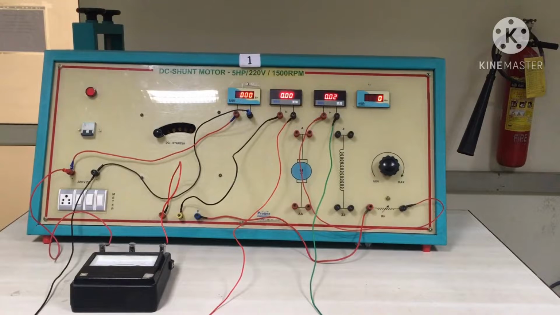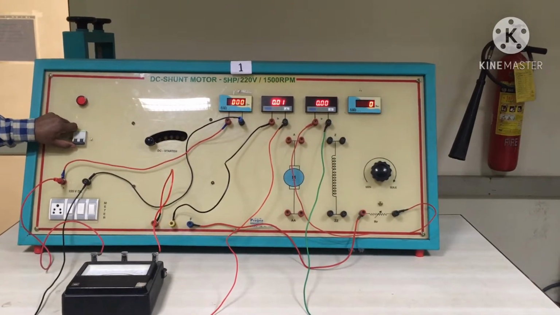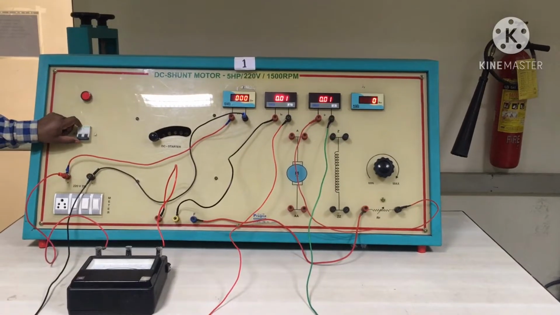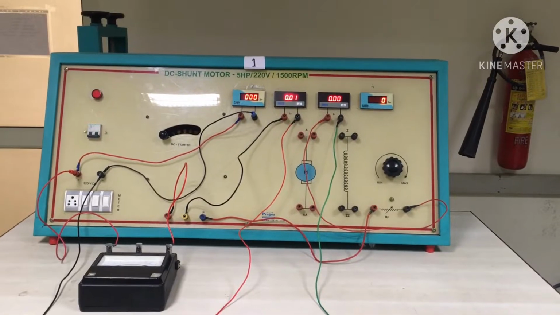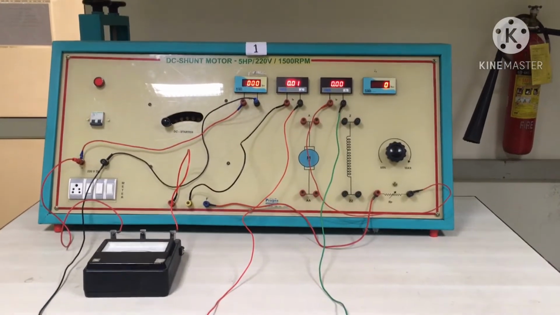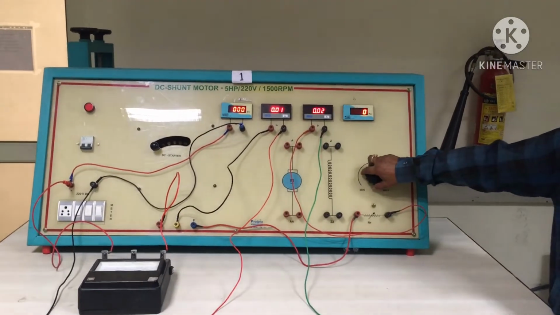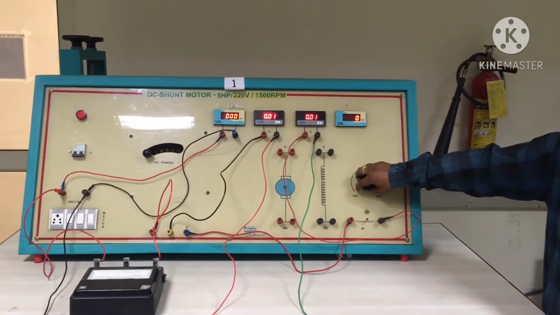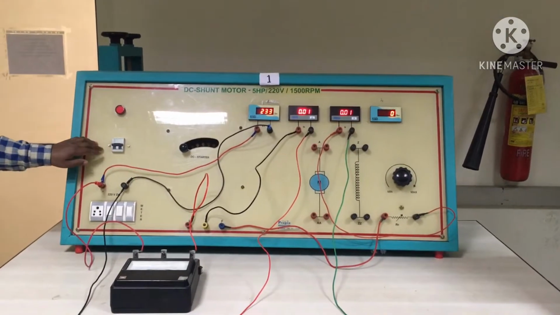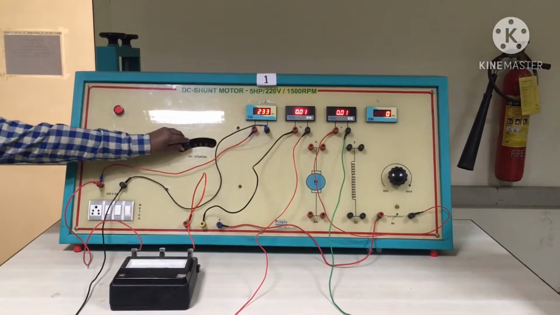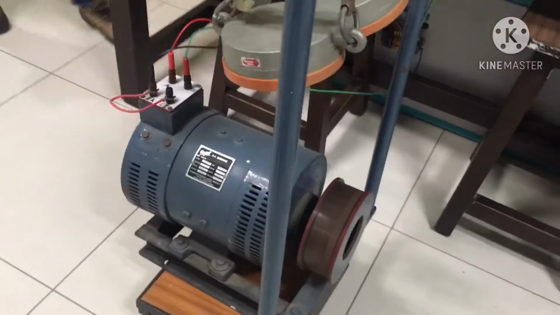In the last experiment, we have seen the connections for Swinburne's test. The same connections we are using for the speed control of a DC shunt motor by varying the flux per pole. Before we start the motor, the field winding rheostat is at the minimum resistance position. Now we can switch on the MCB and start the DC shunt motor using the 3-point starter. Now the motor is getting started.